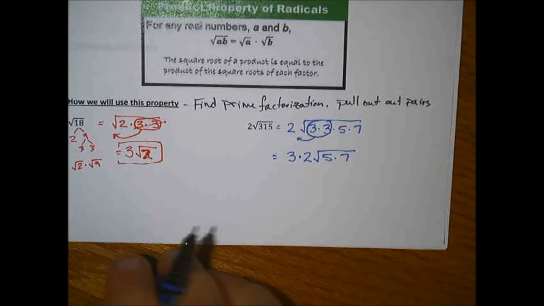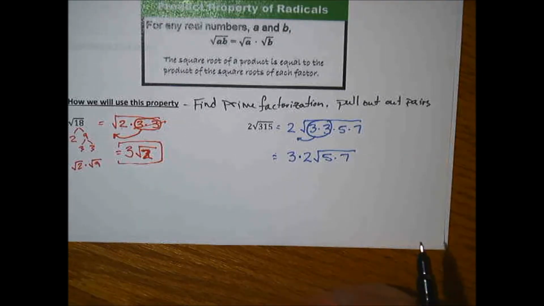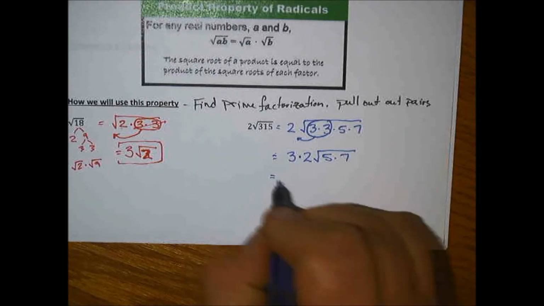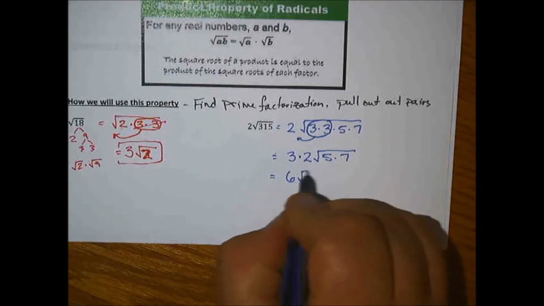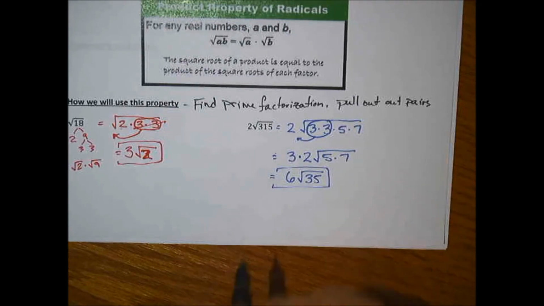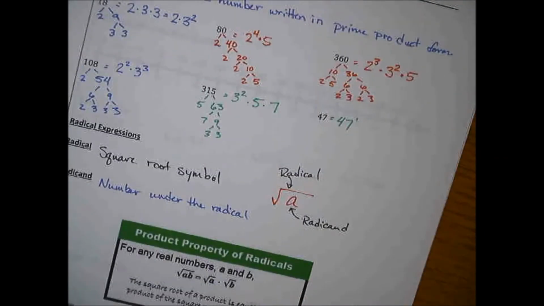Now the 5 and the 7 don't have buddies, so they just get multiplied back together. And the 3 and 2 get multiplied together. So we get 6 square root 35. And there we go. Not too bad, right? Let's go ahead and turn the page.